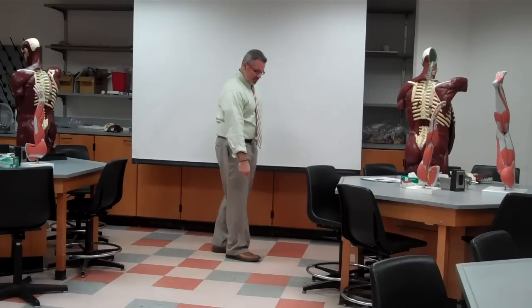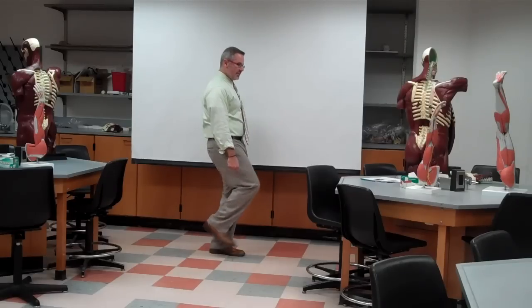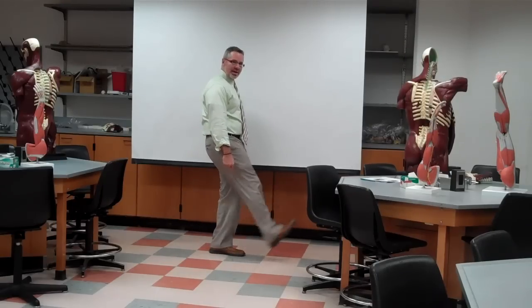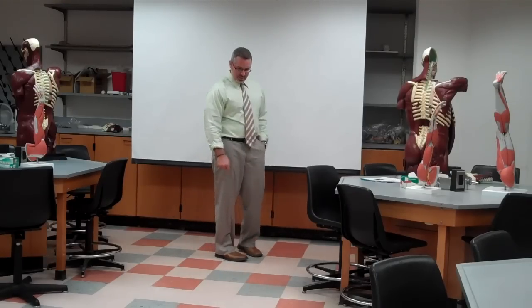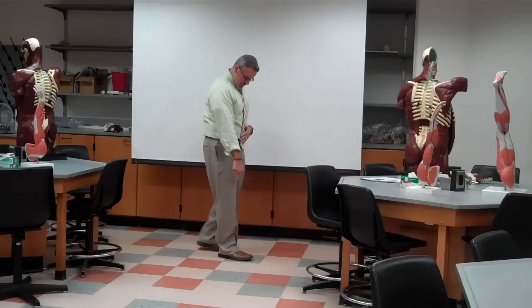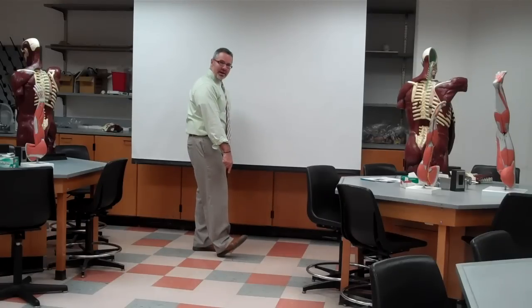Then we have knee flexion and extension. Foot or ankle dorsiflexion, ankle plantar flexion.